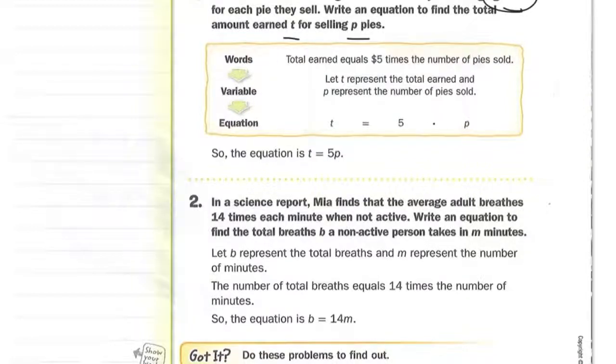You can also, if it makes you more comfortable, use Y and X always because it's sometimes easier with function. So it would be Y equals 5X because you're used to using that.